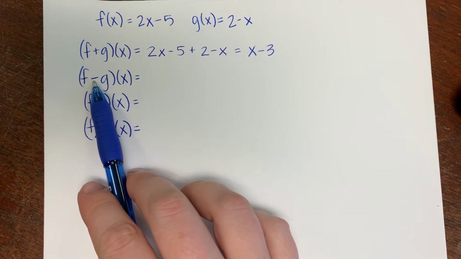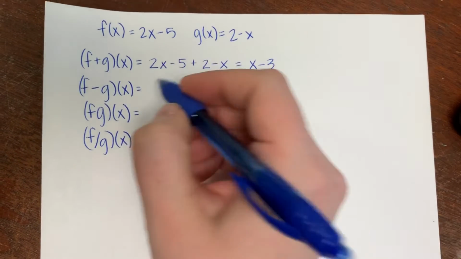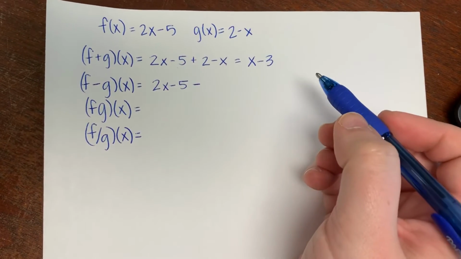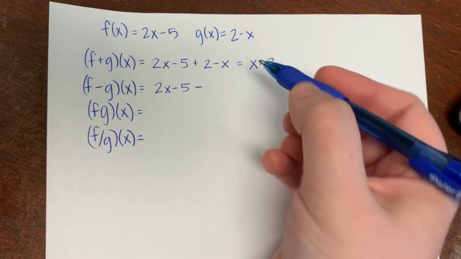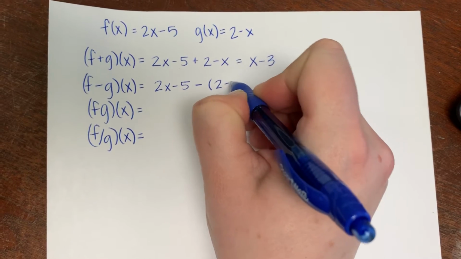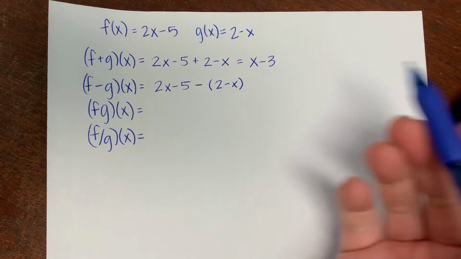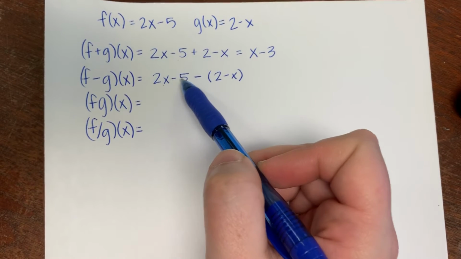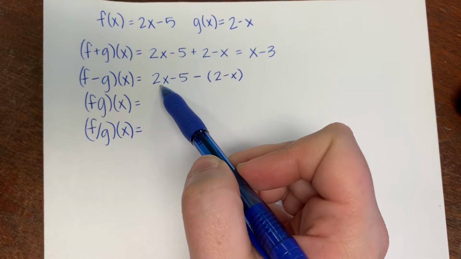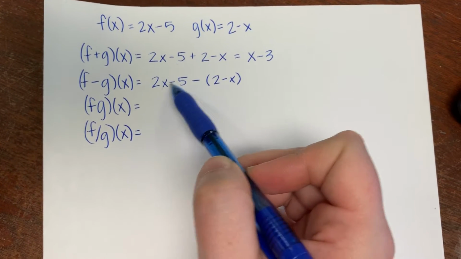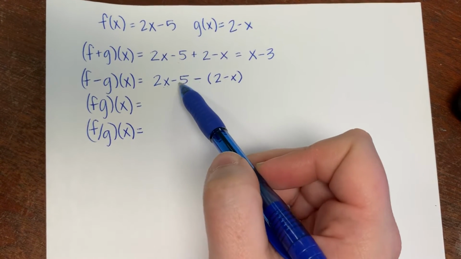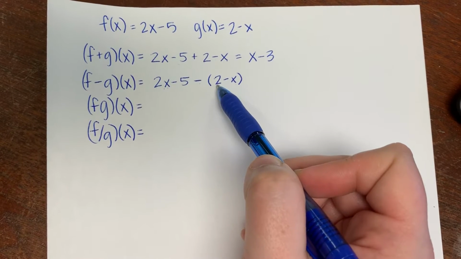The next thing is the difference. When you are doing the difference, you need to be careful because anything after your subtraction sign needs to be subtracted. In order to make that a little bit easier for yourself, make sure you put the function that comes second in parentheses. So now I know that it's 2x minus 5 minus both of these terms. So when I'm combining terms, I have 2x minus a negative x and negative 5 minus 2.